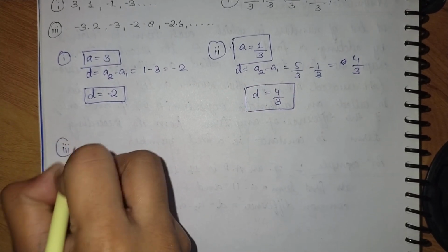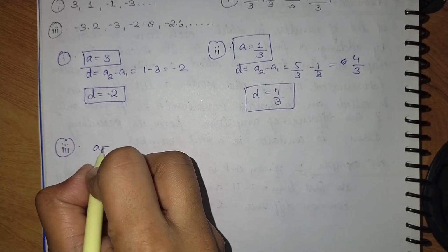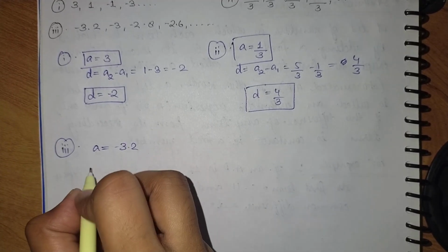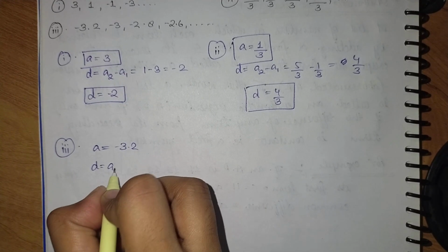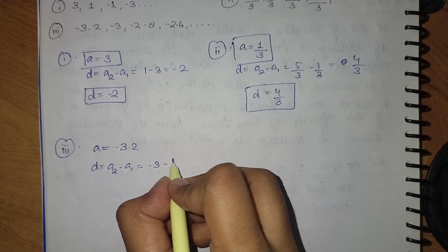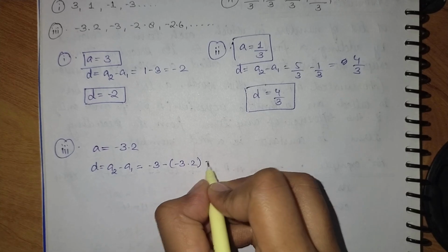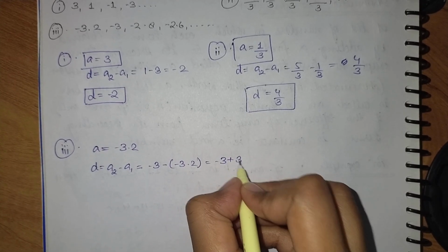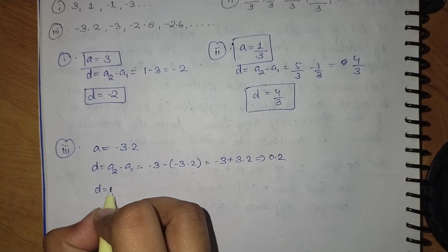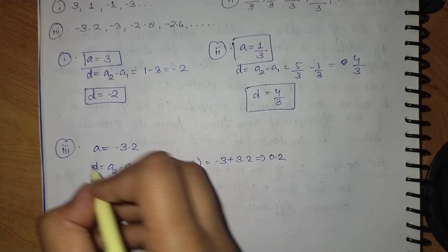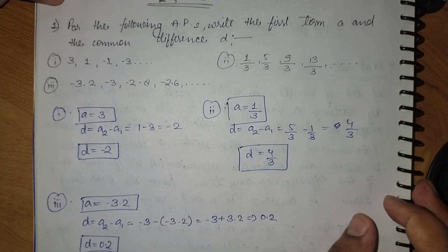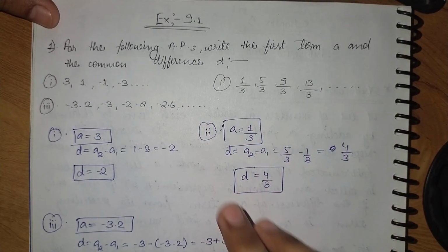Similarly, the third part is also like this. A is minus 3.2, meaning the first term is minus 3.2, and D will be A2 minus A1. So that will become minus 3 minus minus 3.2, equal to minus 3 plus 3.2, that is 0.2. The common difference is 0.2 and the first term is minus 3.2, and this is the final solution of Question 1, first, second and third parts.